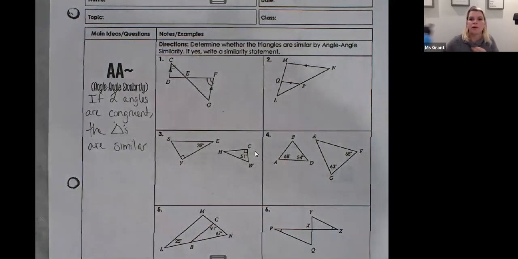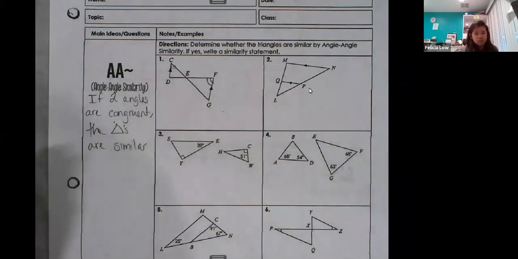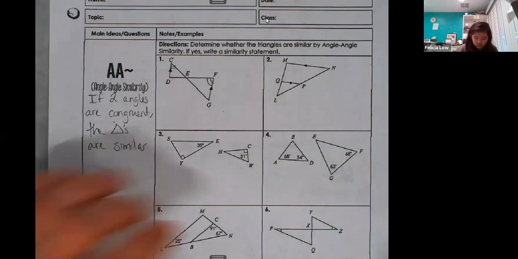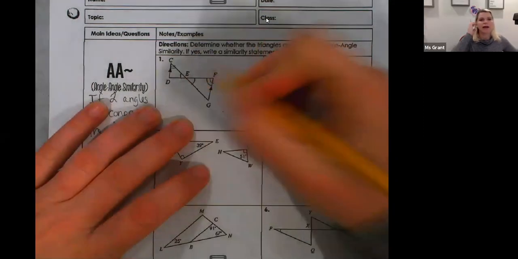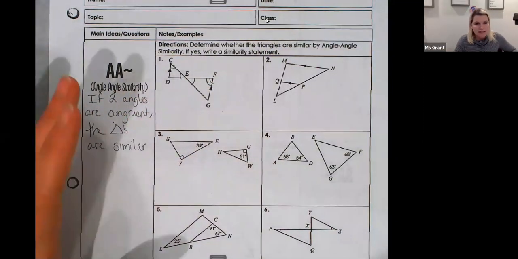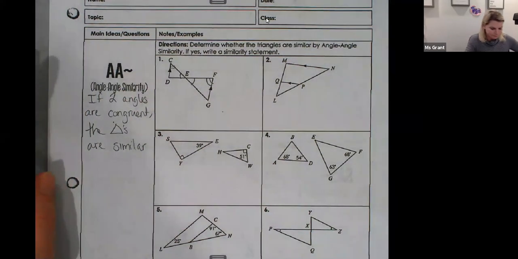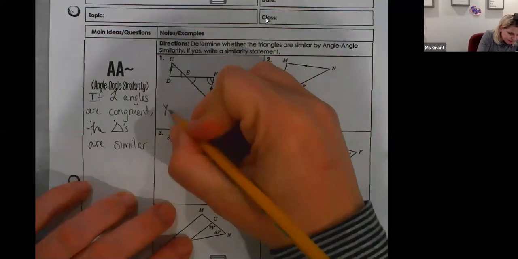What other angles are congruent? The ones that are touching, E. Yeah, vertical angles. There it is. Two angles in my triangles are congruent. So since I found that two angles are congruent, I'm going to say, yes, they're similar.